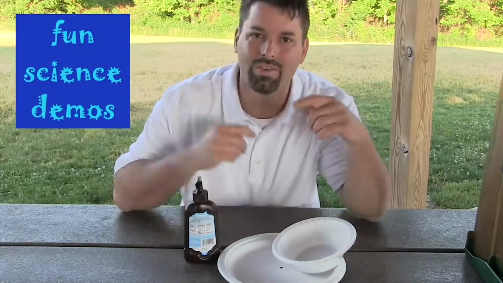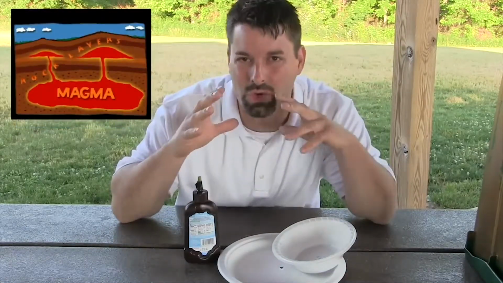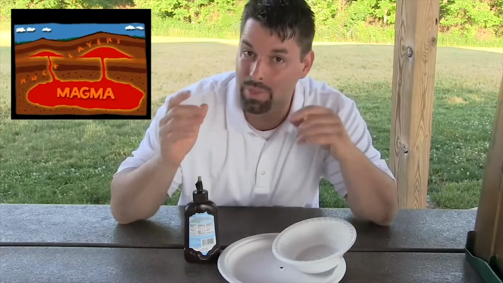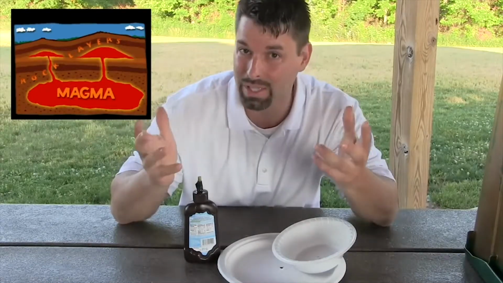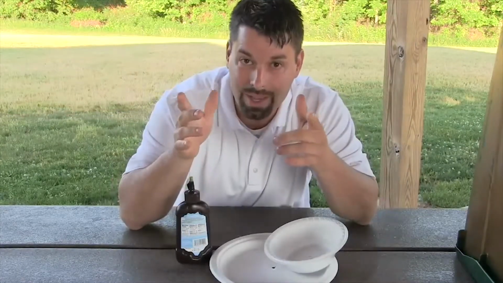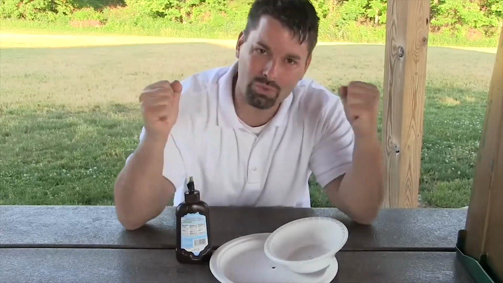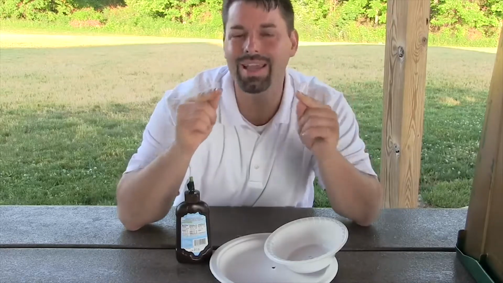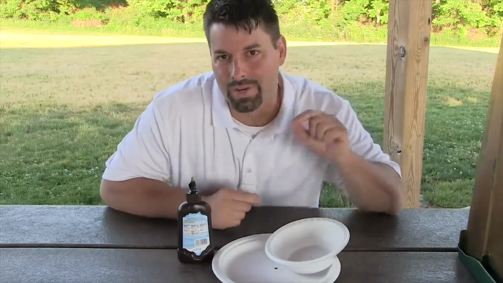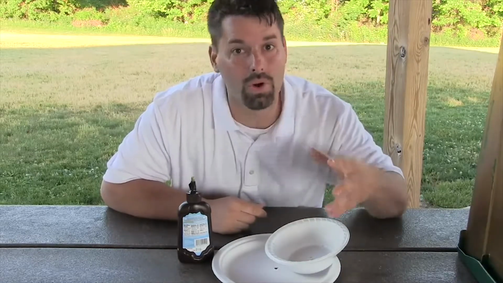Through science, we've discovered that inside the Earth is really hot. It's so hot that it can melt even rocks. And when those rocks melt, it becomes a liquid. And scientists call that liquid magma. And sometimes that heated magma breaks through the crust of the Earth. And scientists call that a volcano. We're going to make a volcano today to show you how that volcano works.